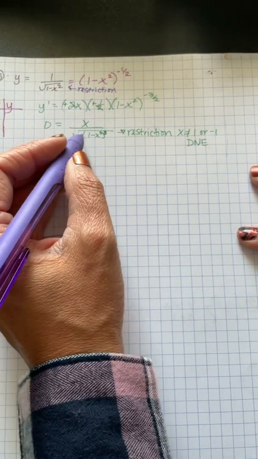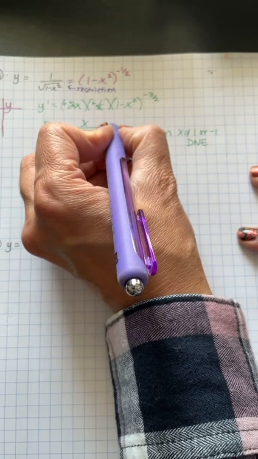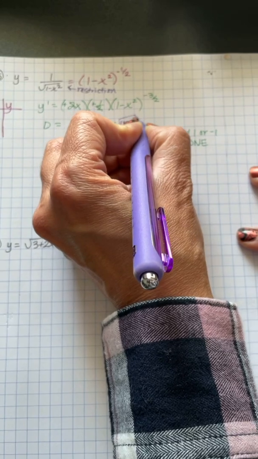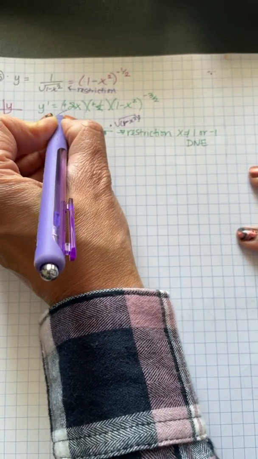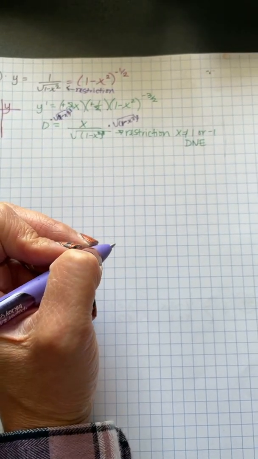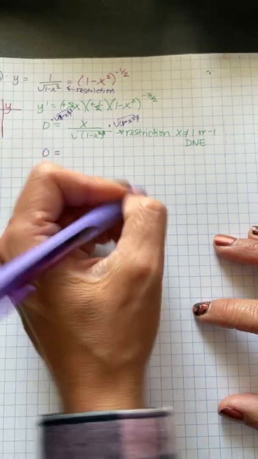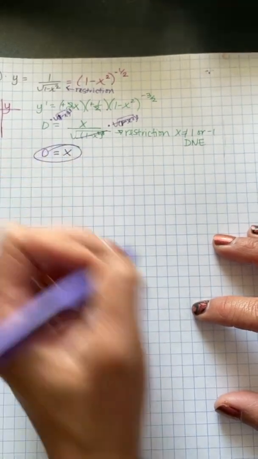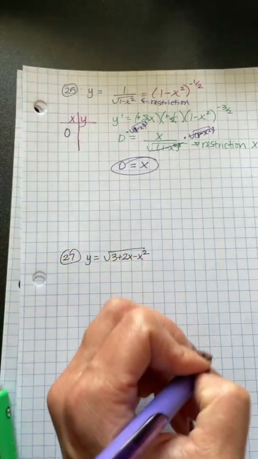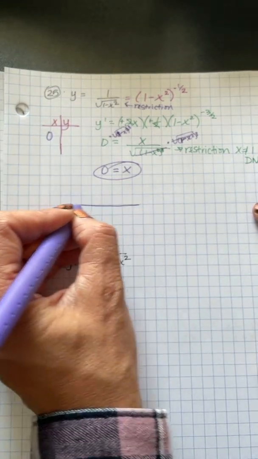All right, so let's continue on solving this because I do have an x in the numerator, so I will be able to solve this and get an answer. So if I multiply by the square root of 1 minus x squared quantity cubed to both sides, that's 0 anyway. And then these cancel, and we get x. So we get x equals 0. So there is our only critical value, and it's a 0. We like zeros. They're easy to plug in. All right, but before I do that, let's go ahead and do a number line.